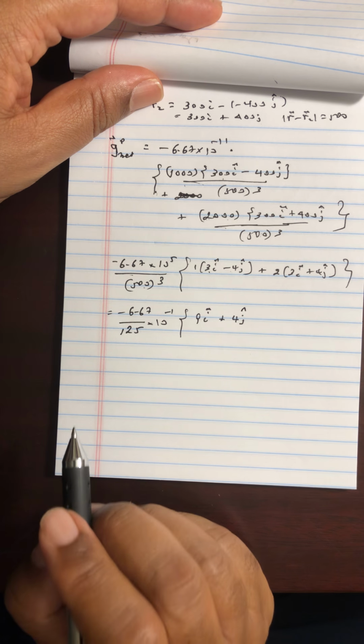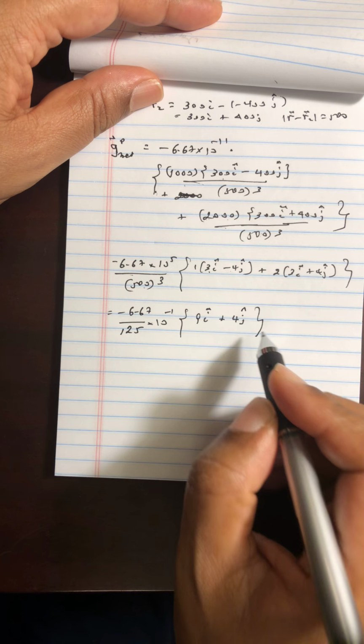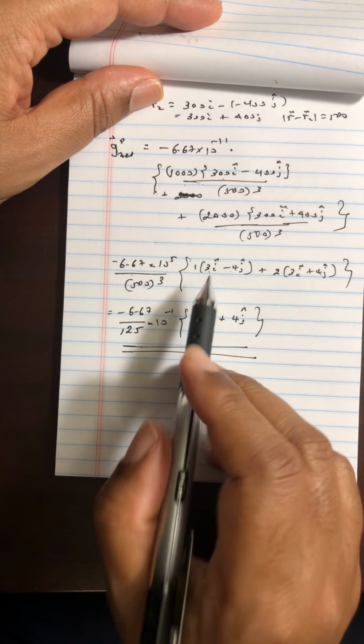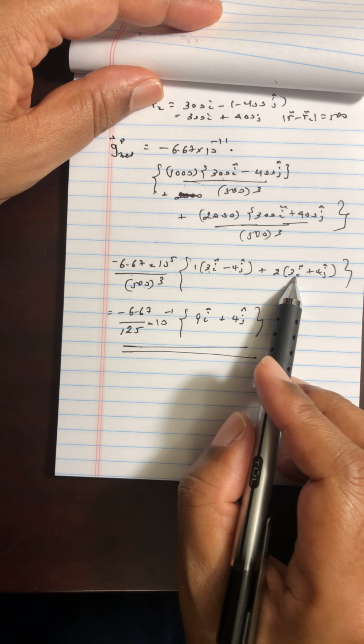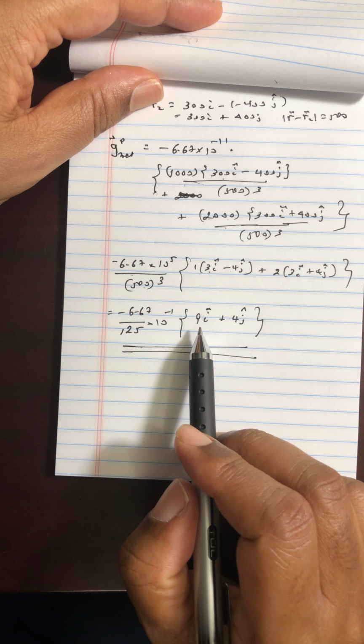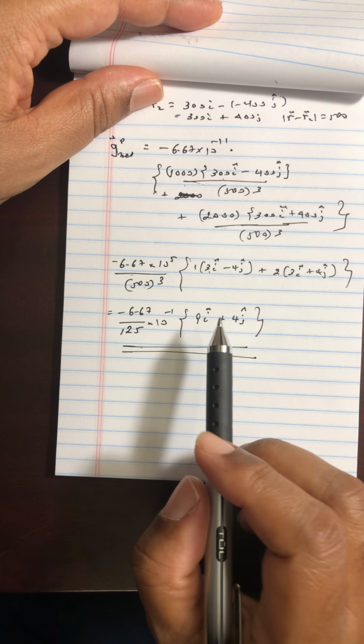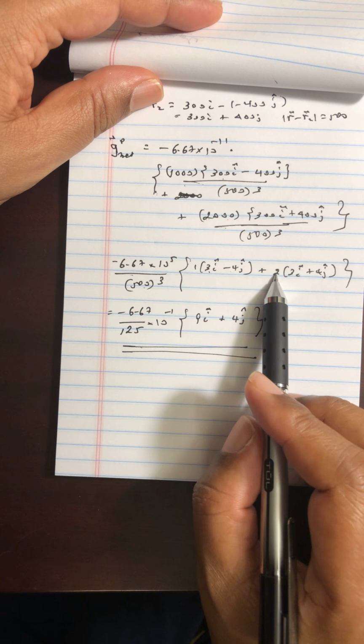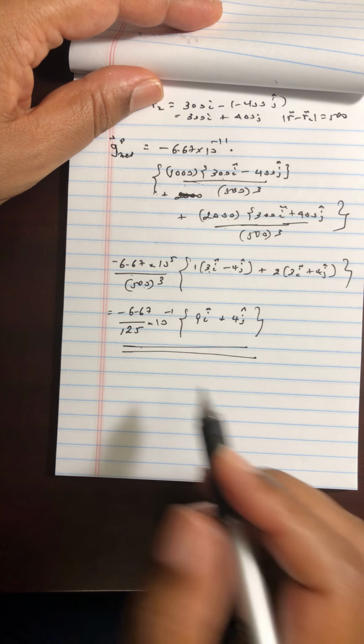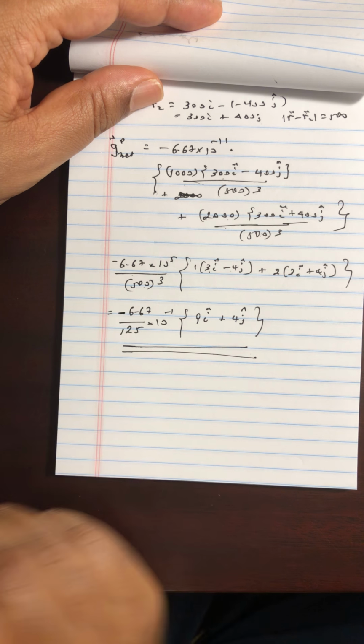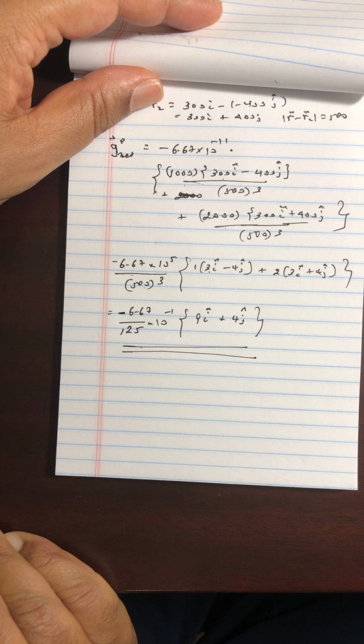Okay, so this would be the force. You've got 3i plus 6i, that's 9i, and we have -4 plus 8, which is 4, so this would be the gravitational field at point P.